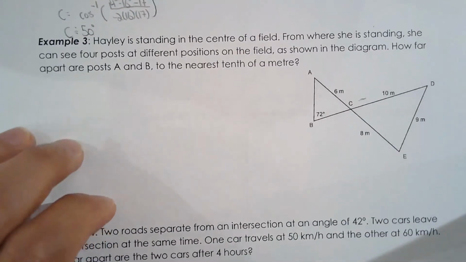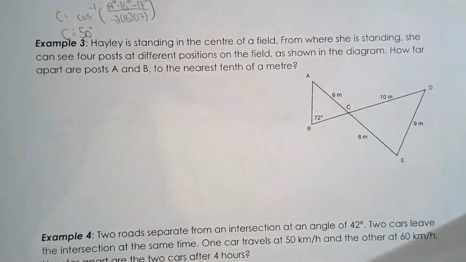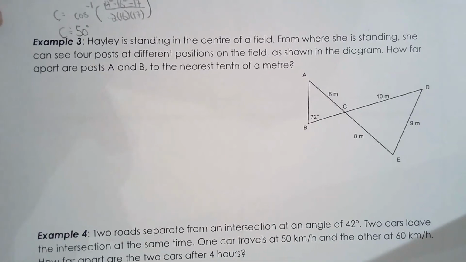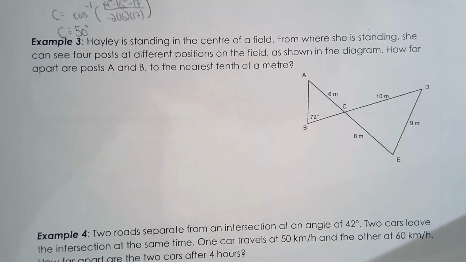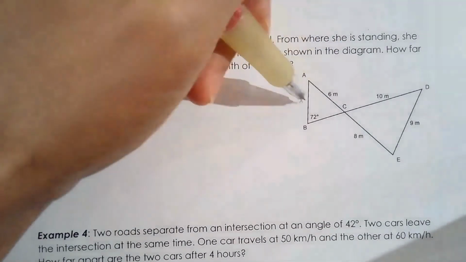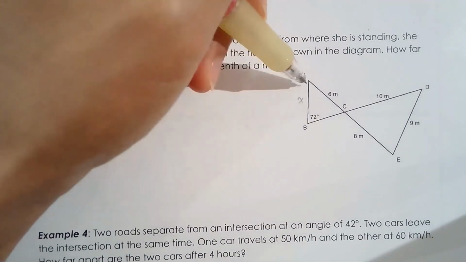So what do we have here? Okay. So Haley is standing in the center of a field. From where she is standing, she can see 4 posts at different positions on the field as shown in the diagram. How far apart are posts A and B to 1/10 of a meter? Okay, so you're really looking for this. All right. So what would really help me solve for this length of AB?